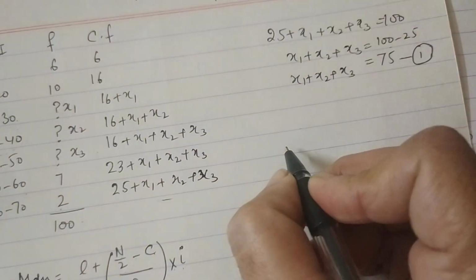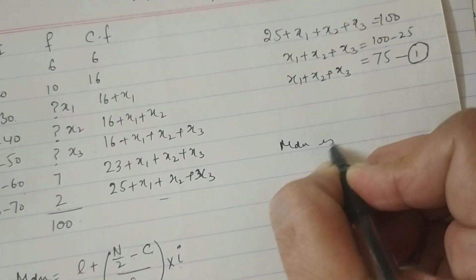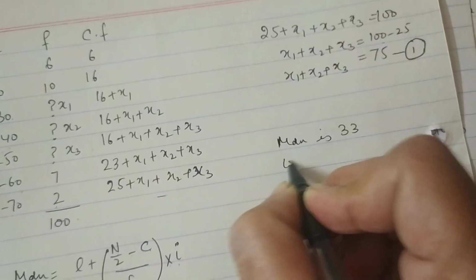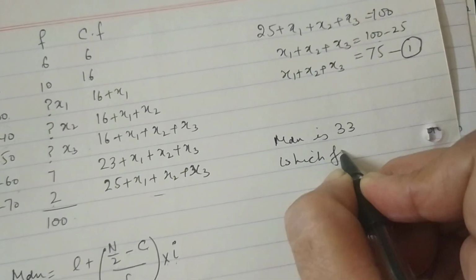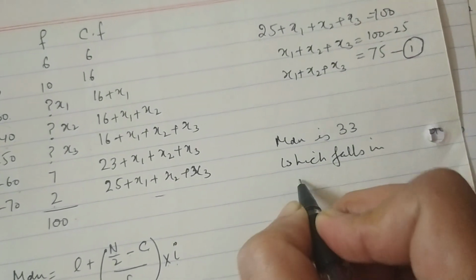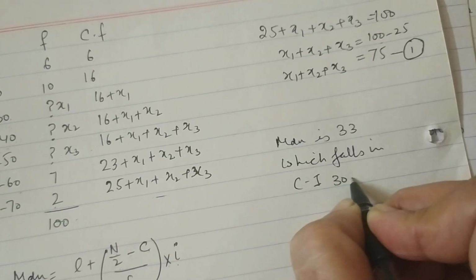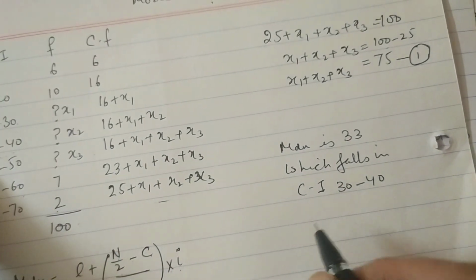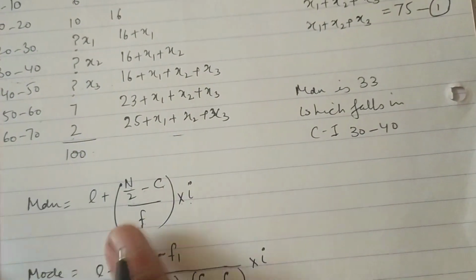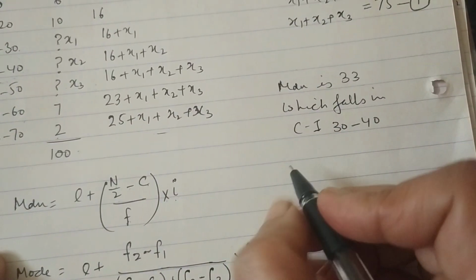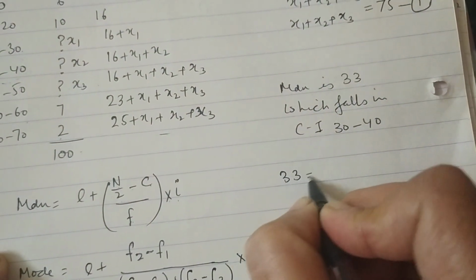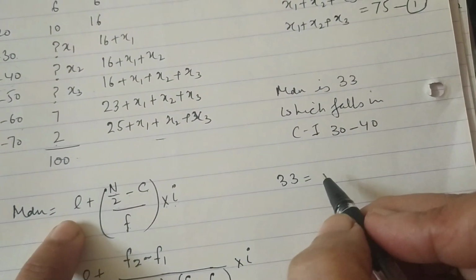So we can say median is 33 which falls in class interval 30 to 40. So according to this formula we can write that 33 is equal to L, lower limit.